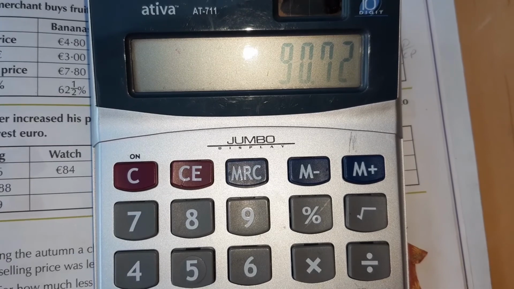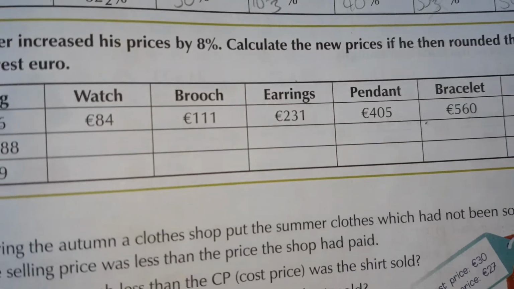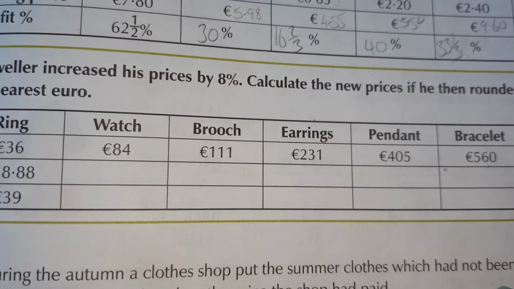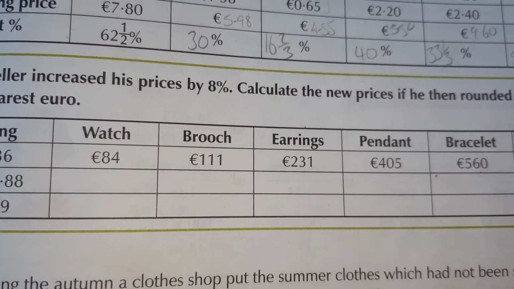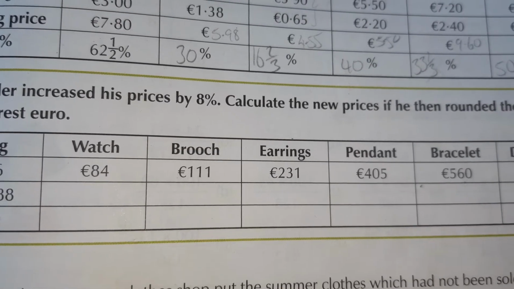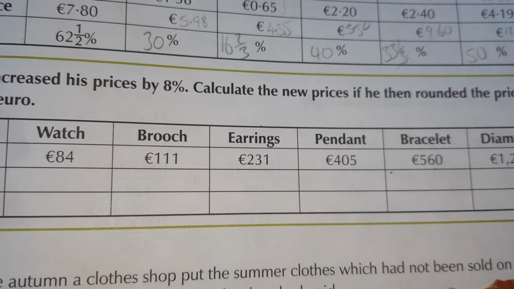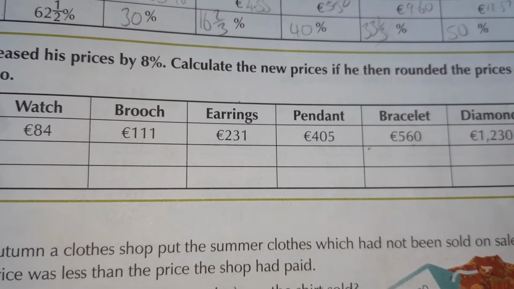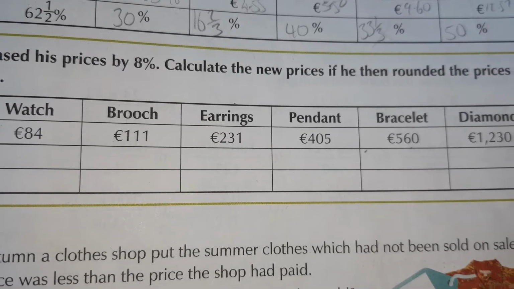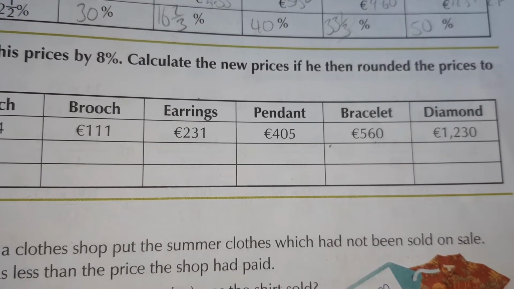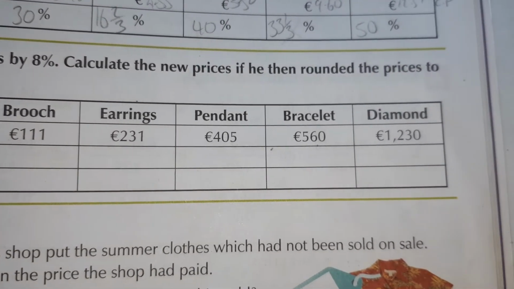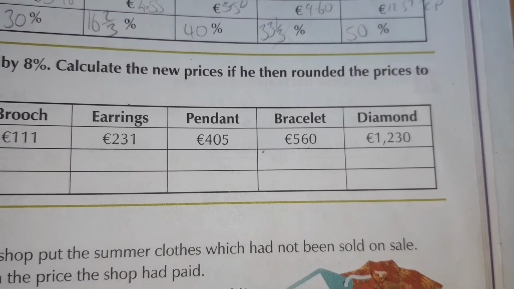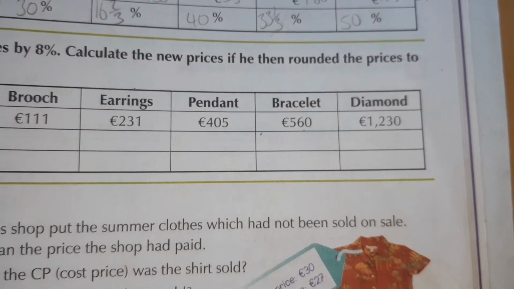And the rest are all done the same way, and I'll give you the answers to those now. So moving on, the brooch should now cost €119.88, so it would be rounded to €120. The earrings, €248.48, which would be rounded to €249. The pendant, €437.40, which would be €437. The bracelet, €604.80, which would be €605. And the diamond, €1,328.40, or rounding, €1,328. So that's it for that section.